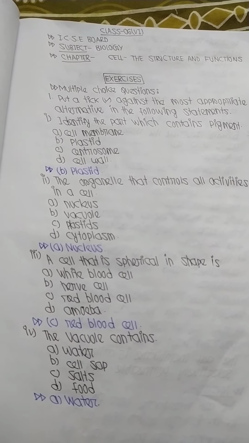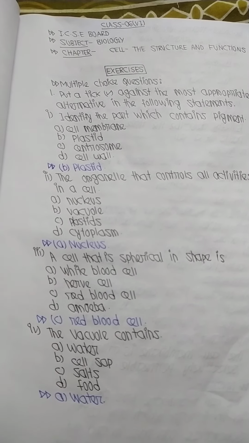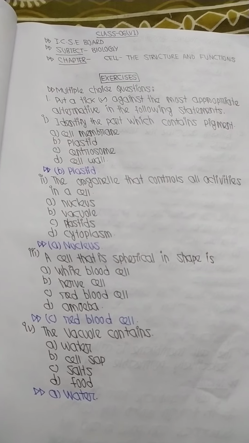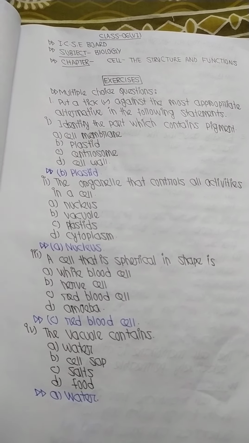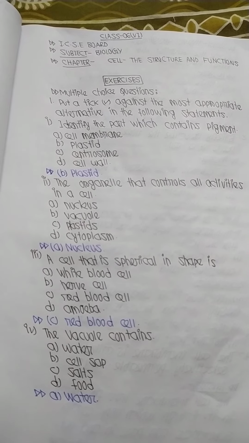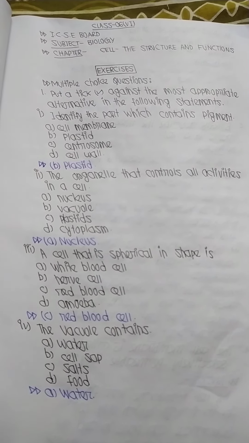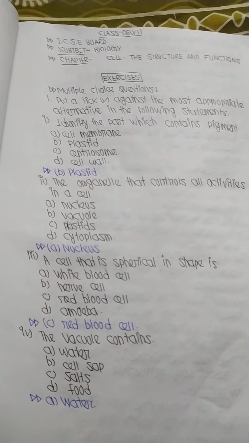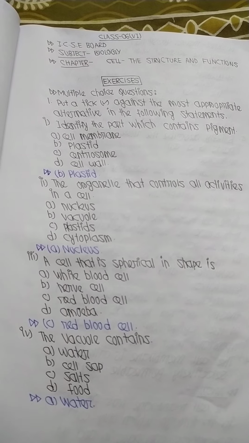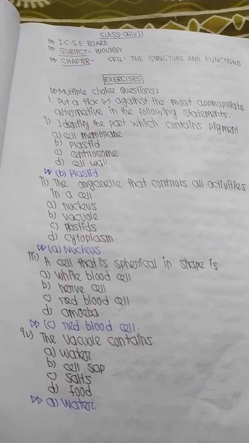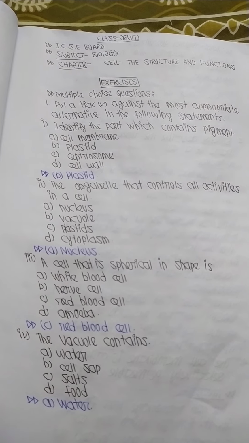Now come to the topic exercises. Multiple choice questions. Put a tick against the most appropriate alternative in the following statements. Number 1. Identify the part which contains pigment.